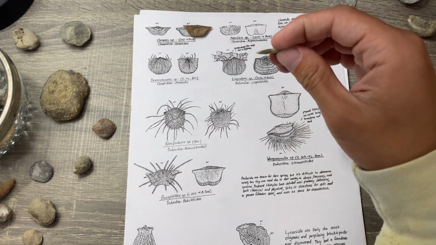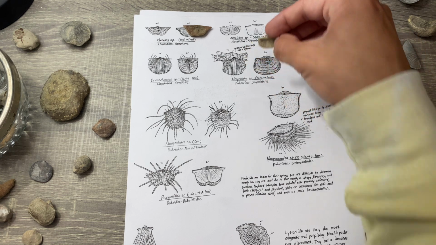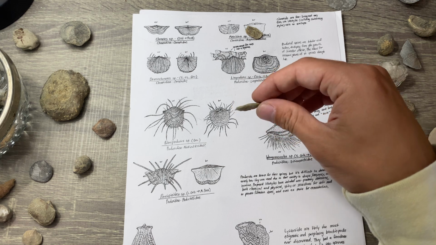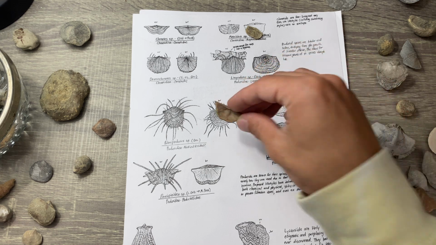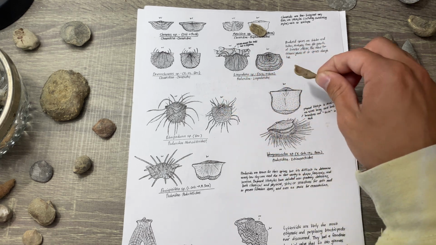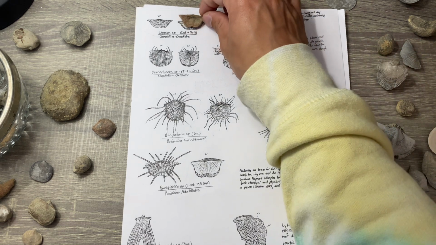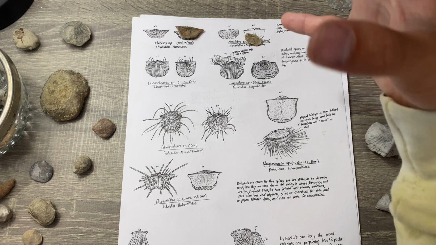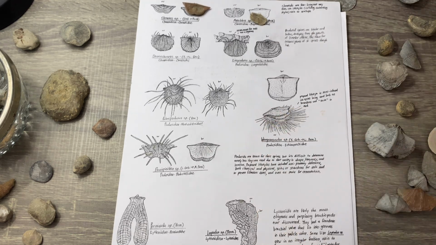As flat as this is, both valves stuck together. They are very, very flat, very, very small organisms, but they were free living. They sort of swam along the seabed like so. But the Chonetids are, I guess, the basis for which all of this other diversity.